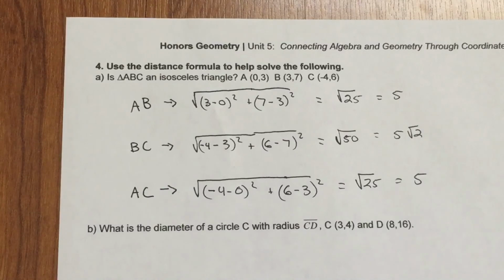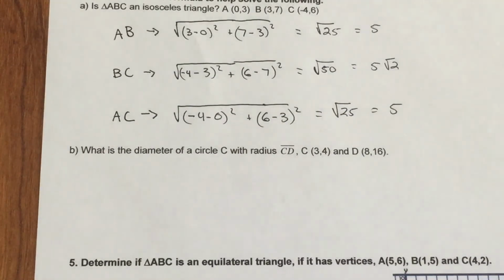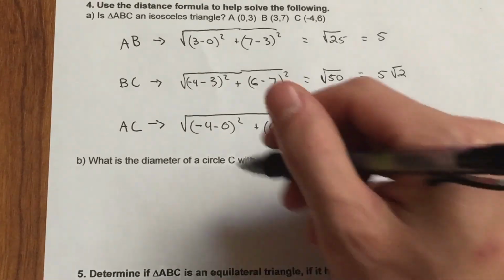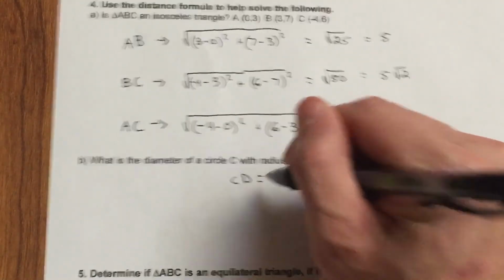Now, if we want to proceed and look at our next example about what is the diameter of a circle with radius CD, and C is the point 3, 4, and D is the point 8, 16. Well, first I can find the length of the radius. So we can figure out what does CD equal.